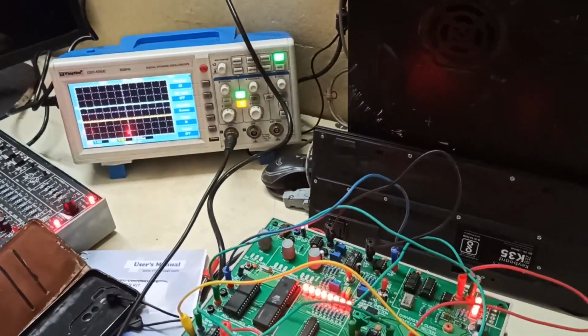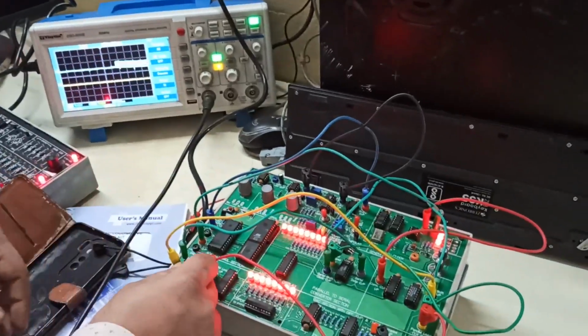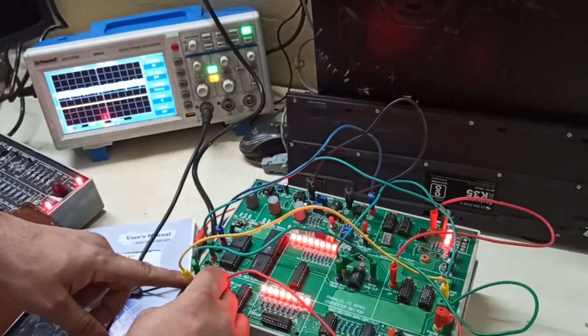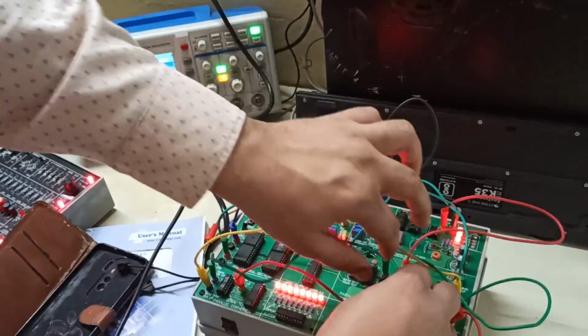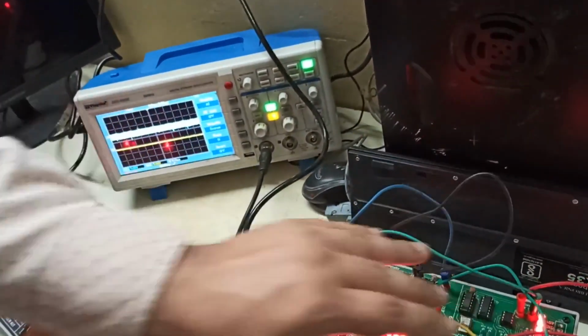And this is my serial data. It can be seen here at this point. You can also check the serial data if you connect the DSO at this point.